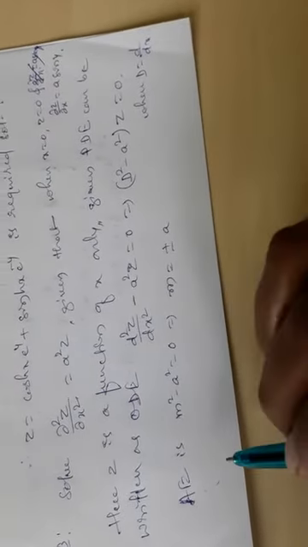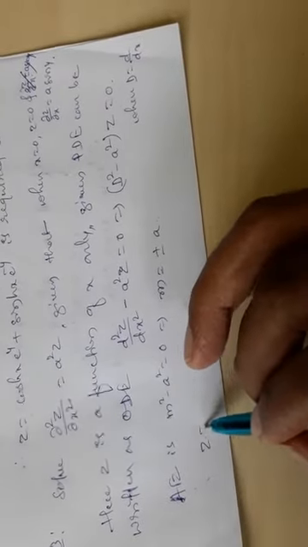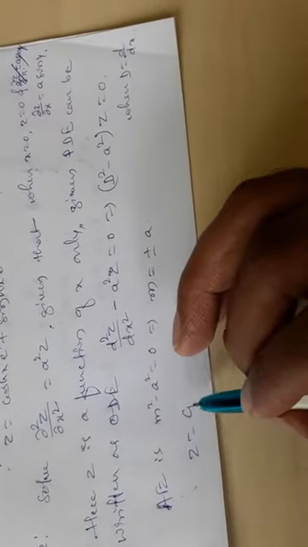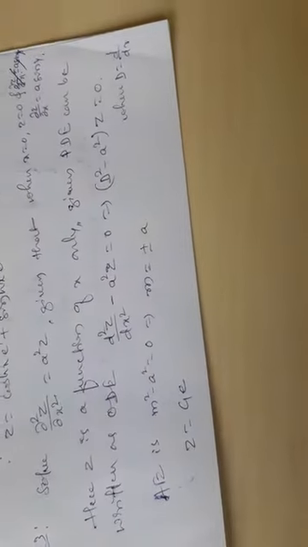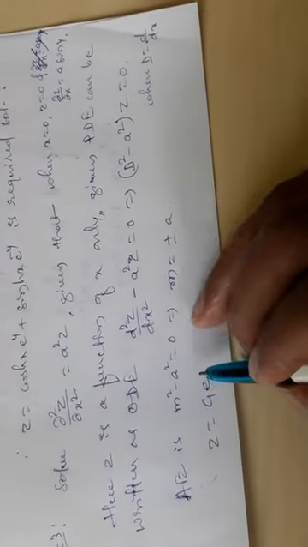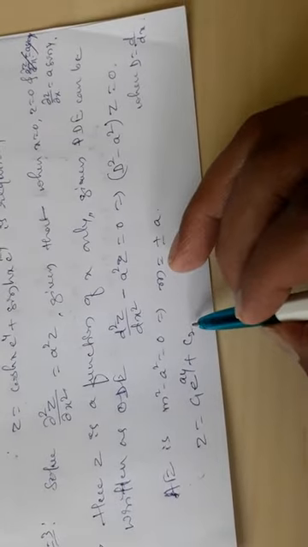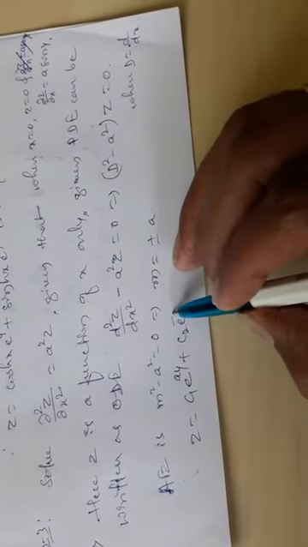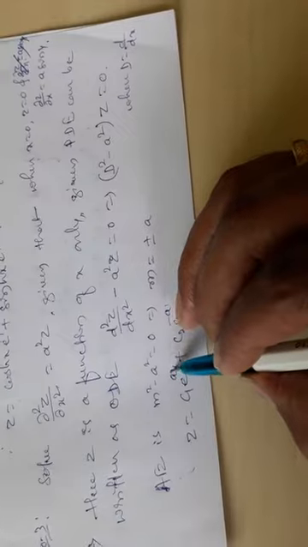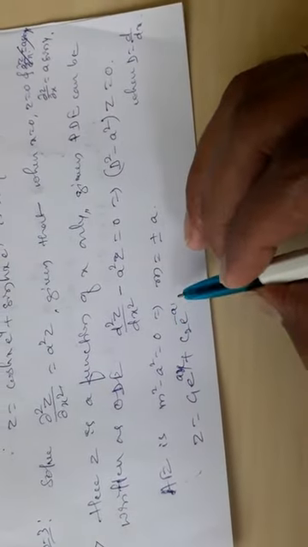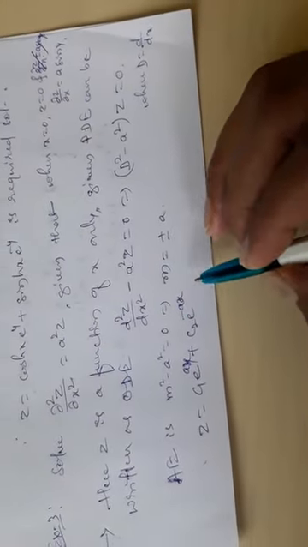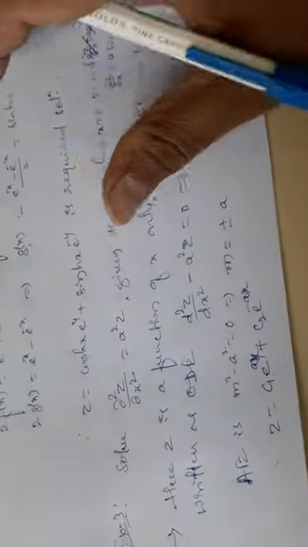Therefore the solution is z equal to c1 e to the power ax, it is in terms of x, plus c2, second root minus a, that is e to the power minus ax.